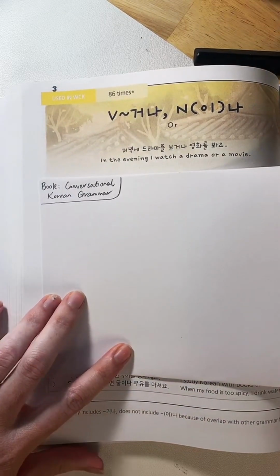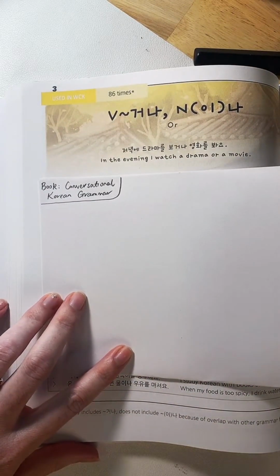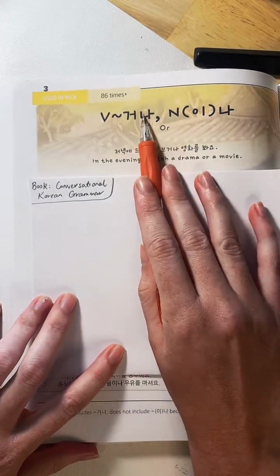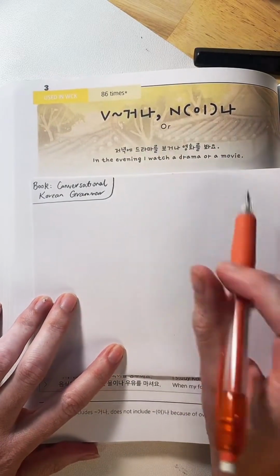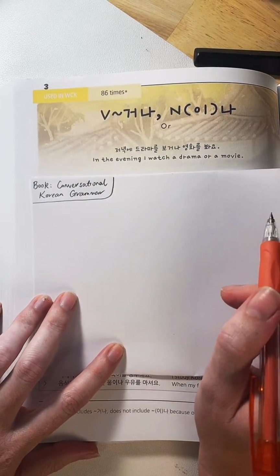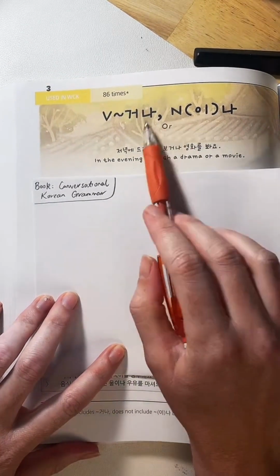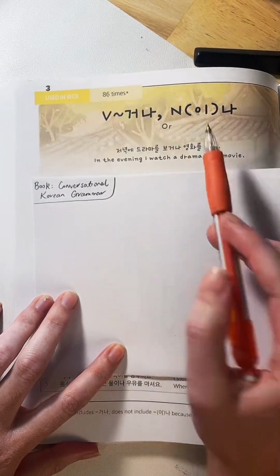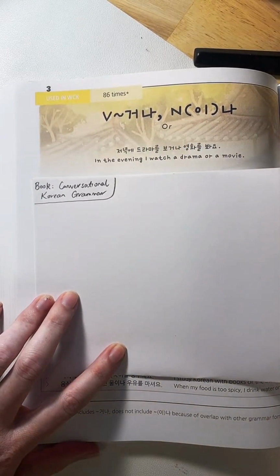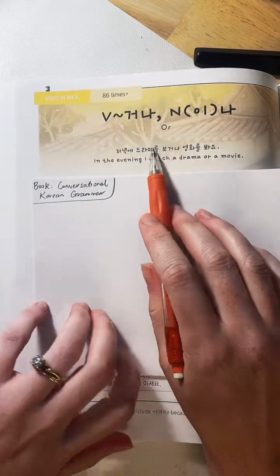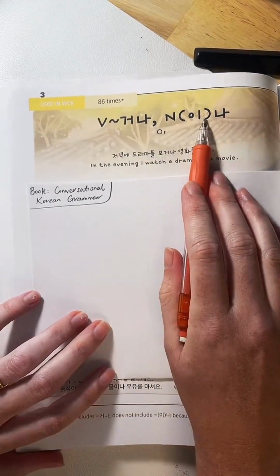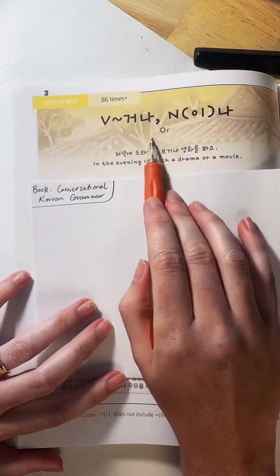If you're looking for the word to mean "or" in English, you're almost always going to be using these two things, although there is one main situation where when you're using "or" in English, you do not use one of these options. But I'll talk about that a little bit later. For now, let's look at how 거나 and 이나 are used in a sentence to mean "or."